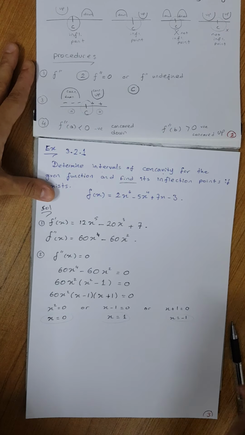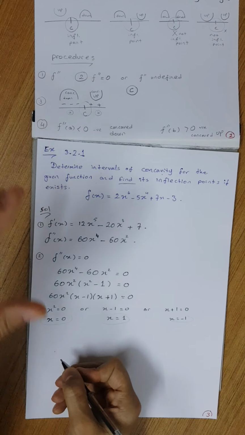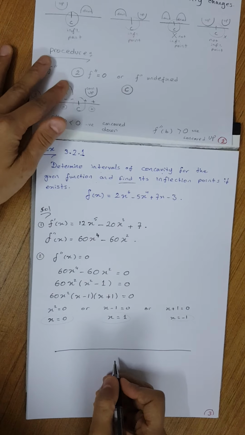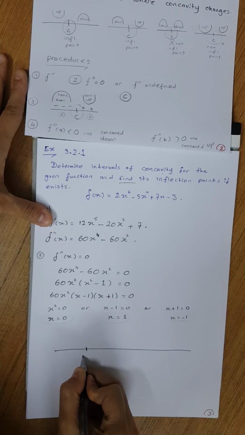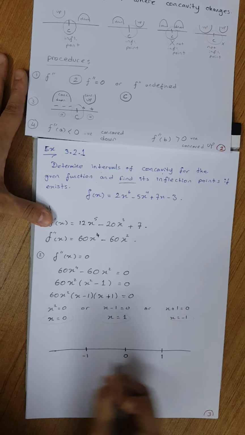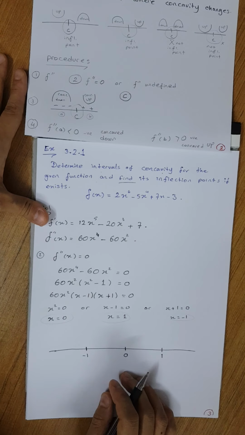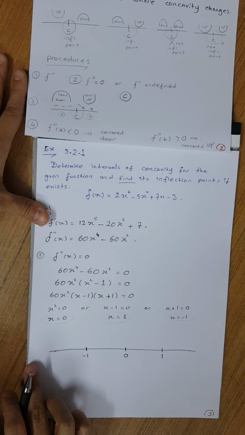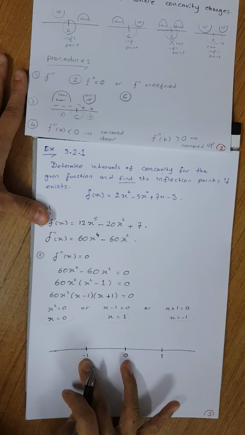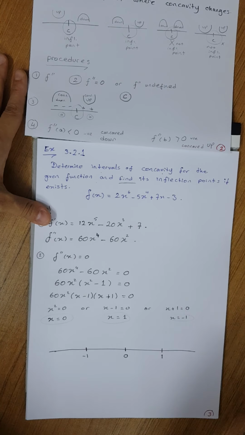I've got this number, that number, and this number. Okay, what shall we do? I'm simply putting those numbers that we have found on the real number line. Of course, I'm putting them minus 1 here, 0 here, and 1 here. Okay, that's the real number line. When I'm putting those three numbers on the real number line, how many intervals do I have? I have got an interval from minus infinity to minus 1, an interval that's between minus 1 and 0, another interval that's between 0 and 1, another interval that's between 1 and infinity.